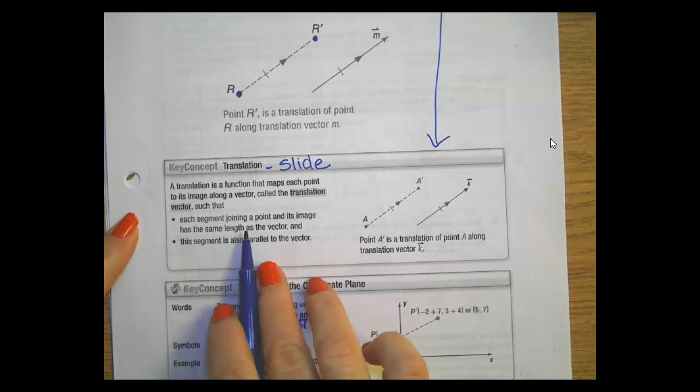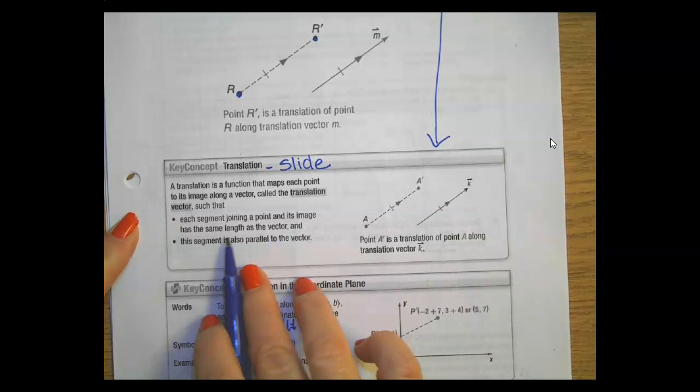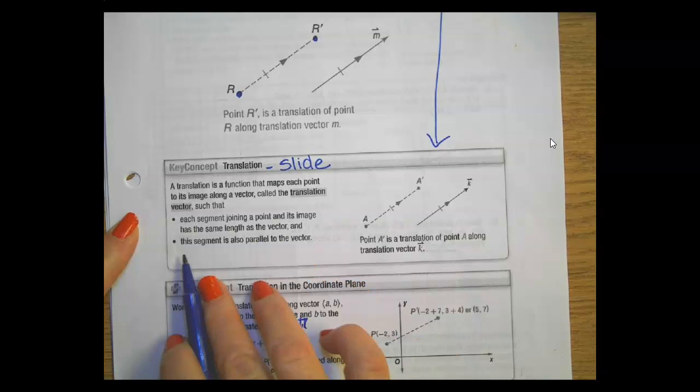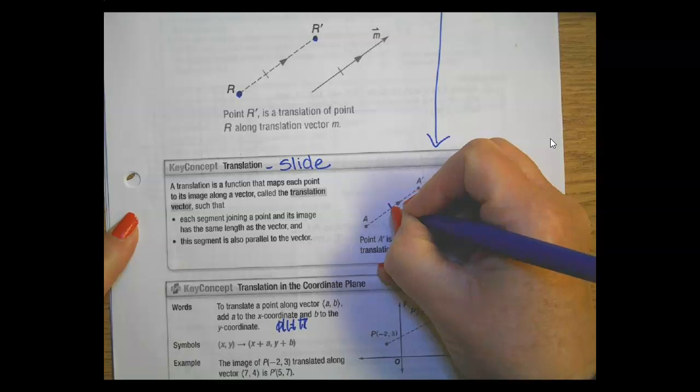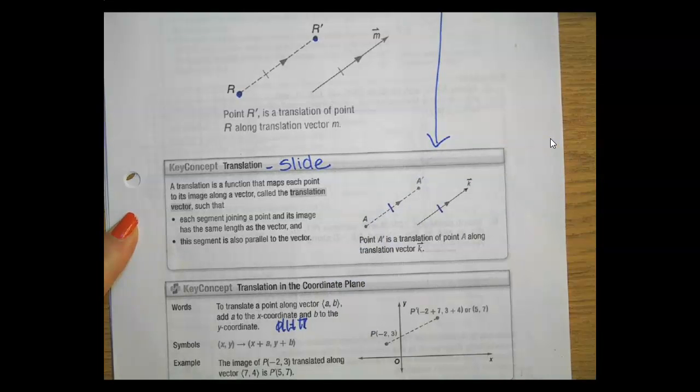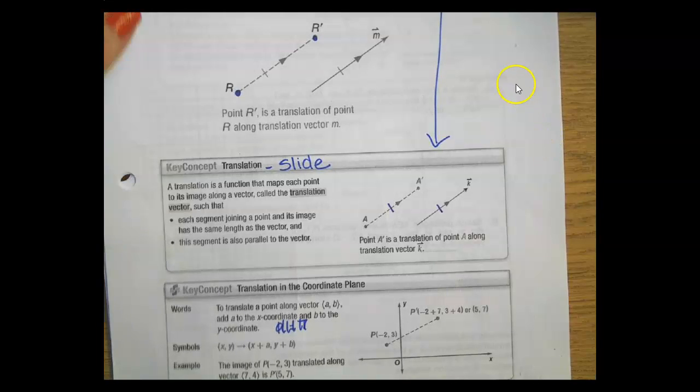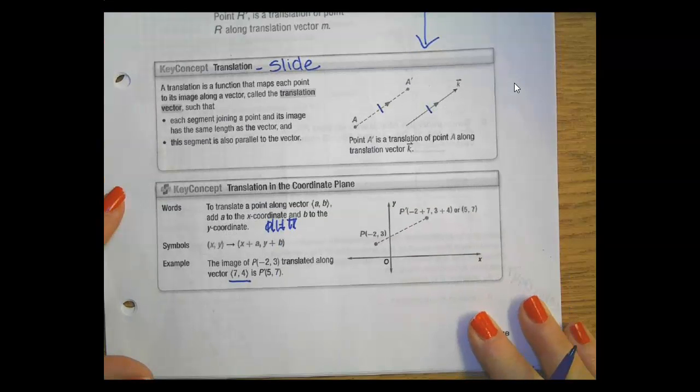Each segment joining a point and its image has the same length as the vector, and this segment is also parallel to the vector. So you can see that they're the same length. They are parallel to each other. Okay. So translation in the coordinate plane.